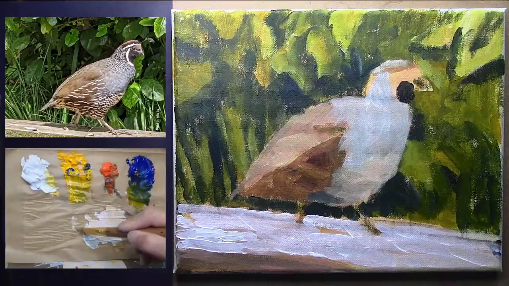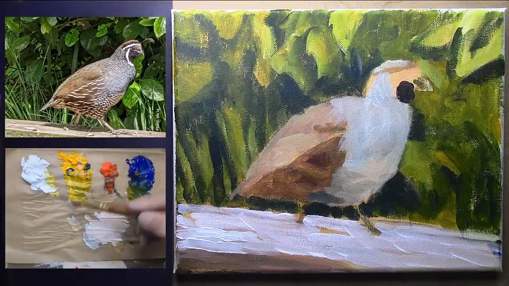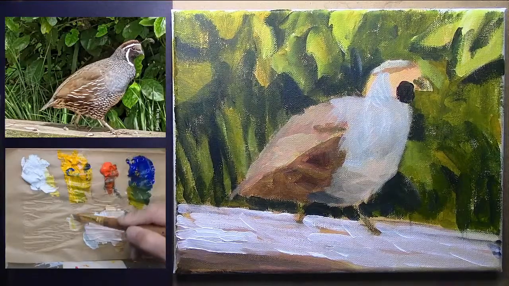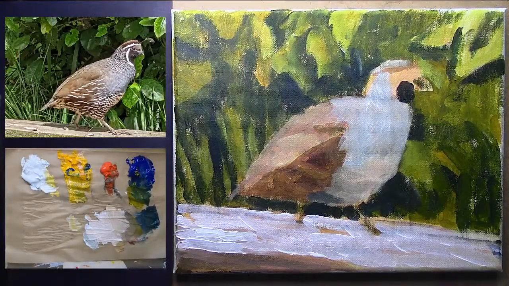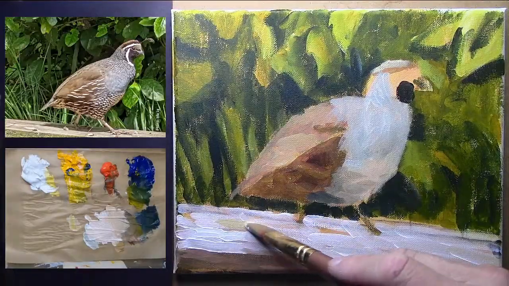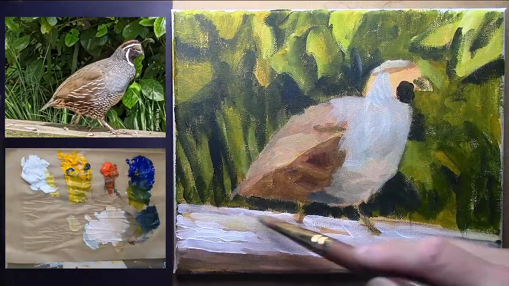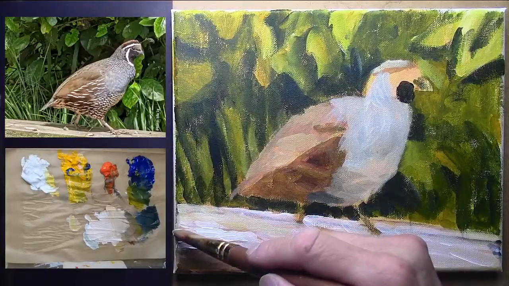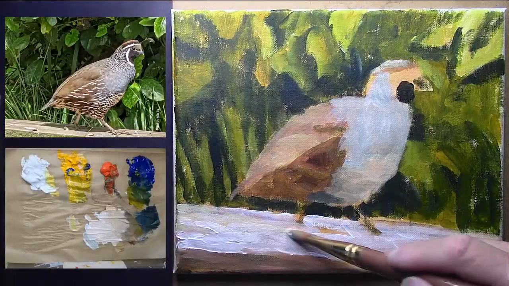So the colors are probably different on your screen. I see a little bit of yellow on the fence. On the screen it's very white. I don't want that. It's almost like an off-white.